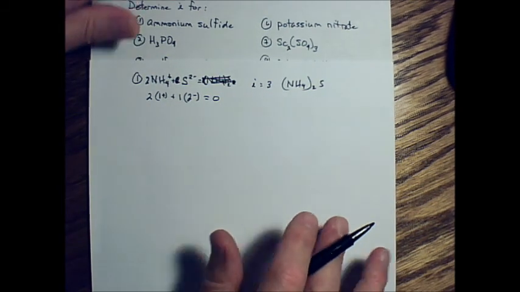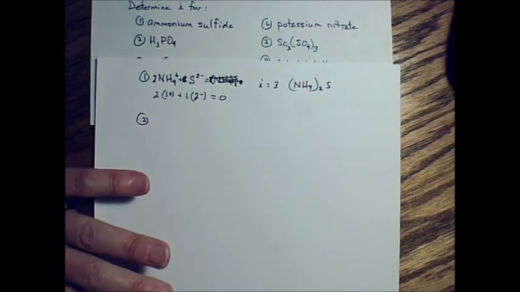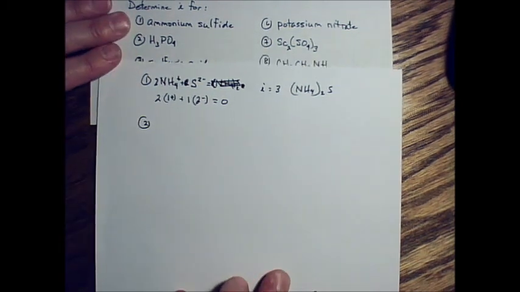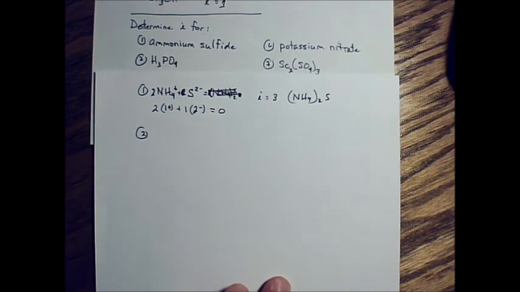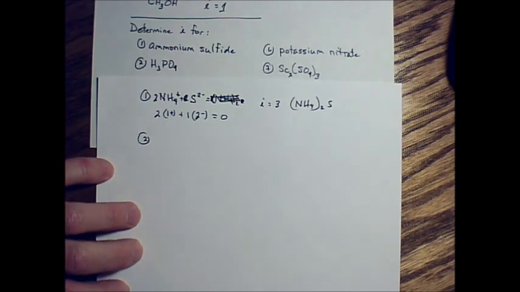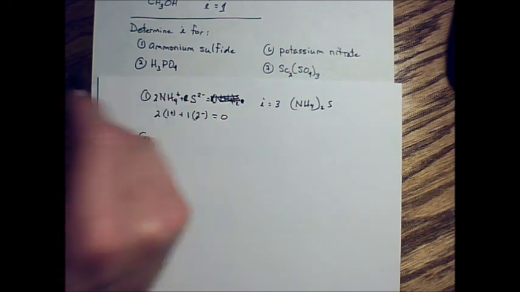Number 2. What kind of chemical is this? This is acidic. It has a hydrogen on the front.